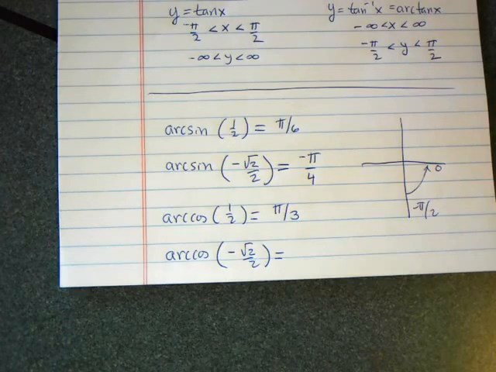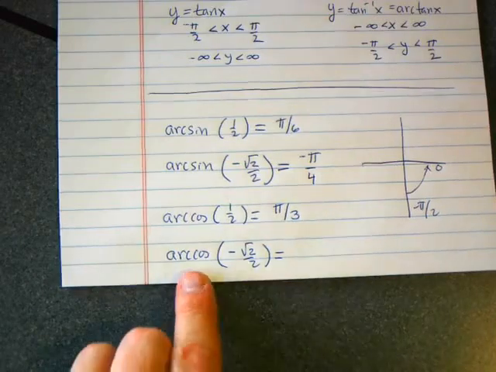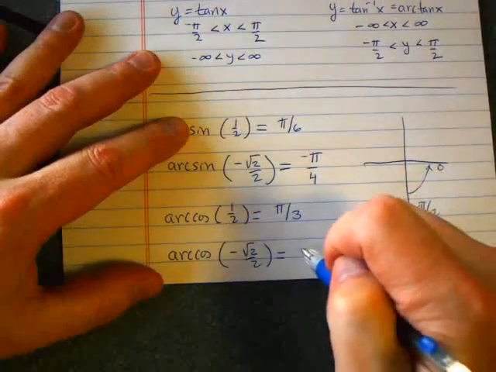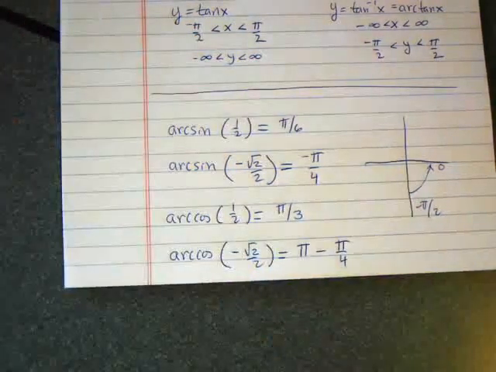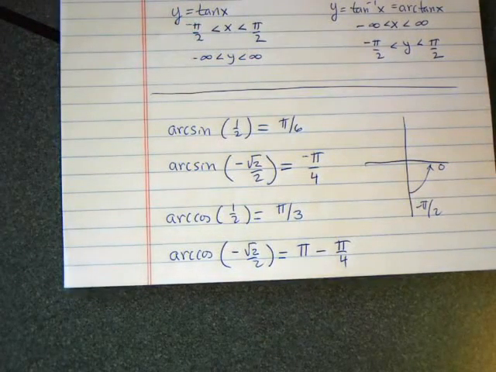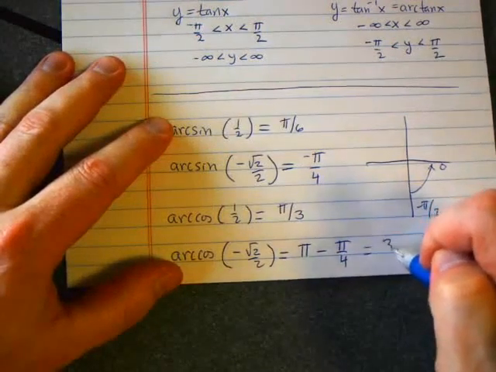But because of this minus sign, I need to convert to quadrant number 2 because cosine is negative in quadrant 2. So basically, when you're dealing with arc cosine, when you have a negative, you're going to take pi minus whatever the answer is you get on that chart. So arc cosine is the hard one to deal with in that sense. And you combine your fractions, you get 3 pi over 4.